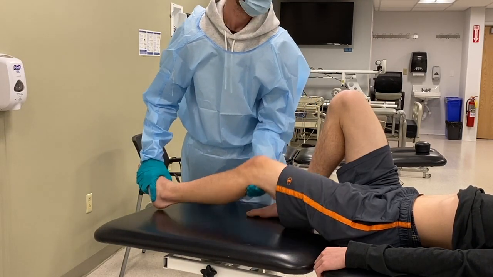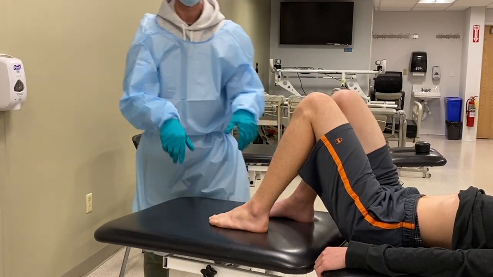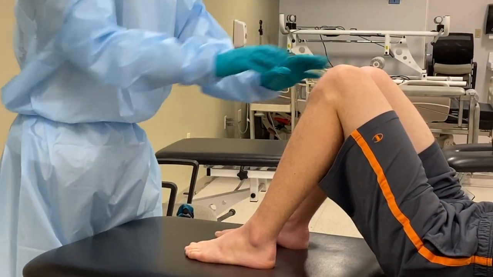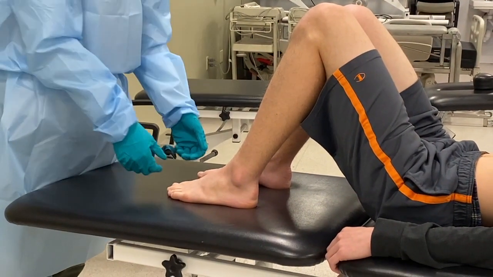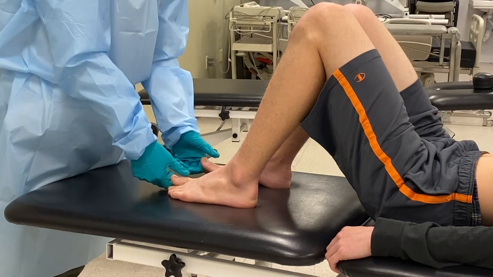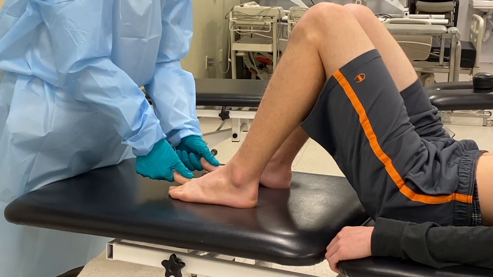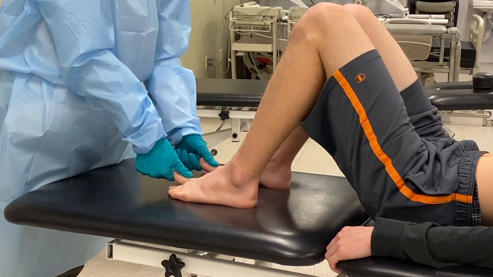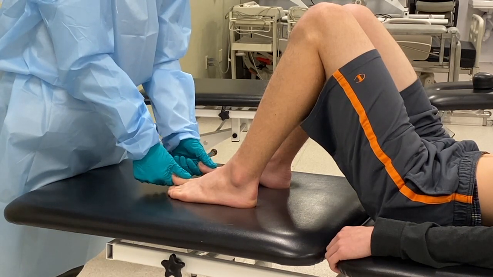So the L5 neurological level is going to be the great toe extensors. All right, so we can have our patient with both knees flexed, and then we're going to ask them to extend the great toes. And then I'm going to apply resistance at the same time, left and right here, because we're able to. We don't need so much force to achieve a break at the great toe extensors.